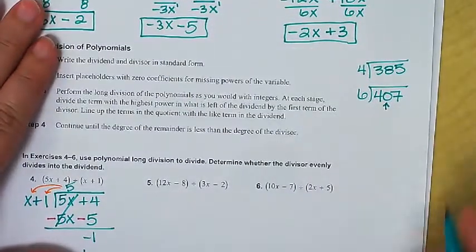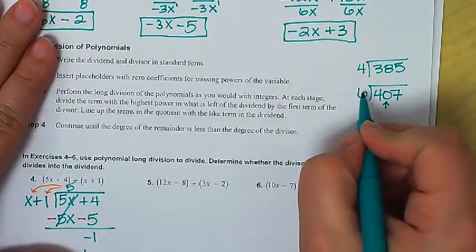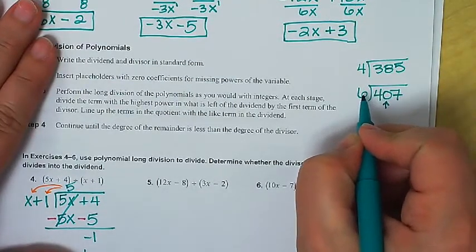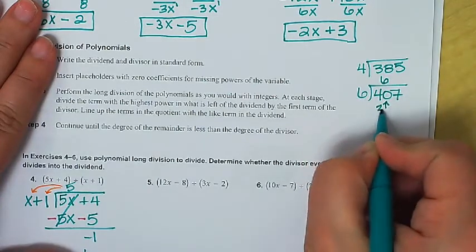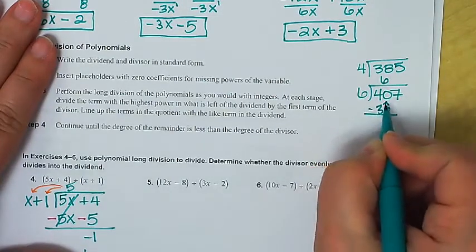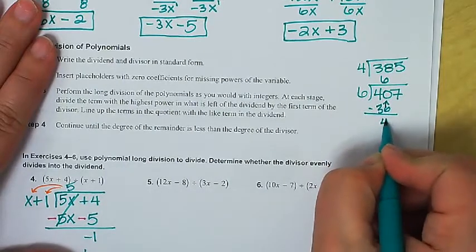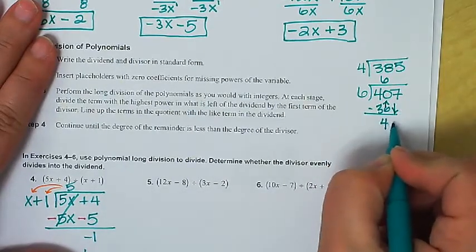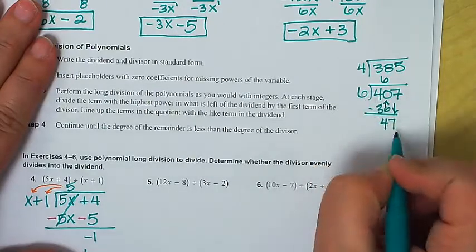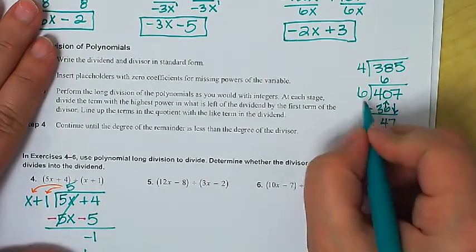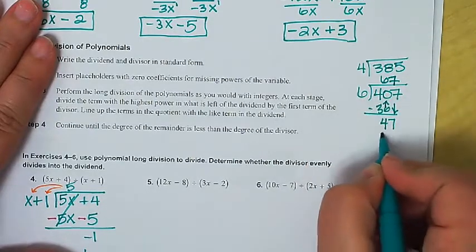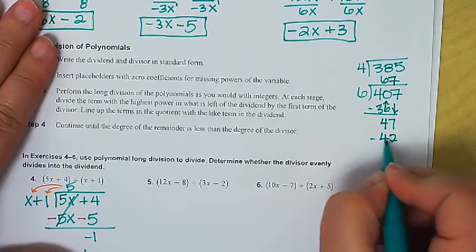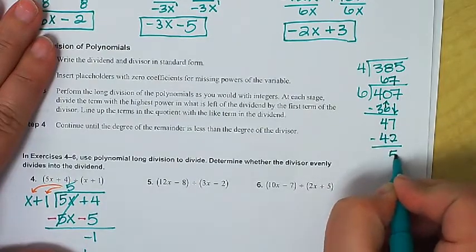When we're dividing numbers, let's say that I'm doing this guy real quick, right? I say 6 does not go into 4, but 6 goes into 40 6 times. I do 6 times 6 is 36. I subtract that. I find the difference. I bring this guy down. And if this is large enough, then I do it again. So 6 does go into 47, so I can do this again. 6 goes into 47 7 times. 7 times 6 is 42. And then I find the difference, and I get a 5.